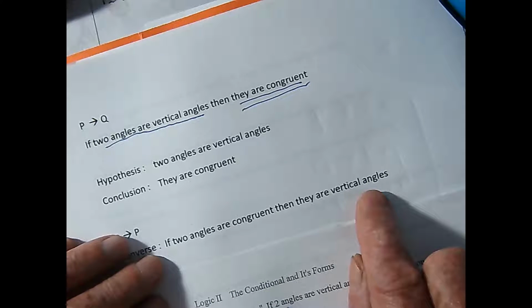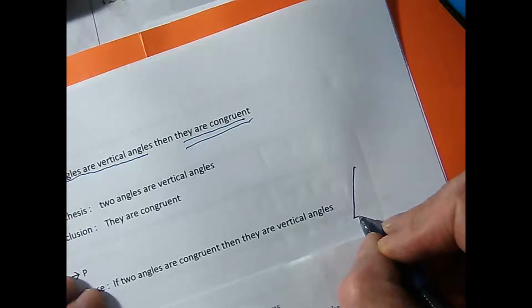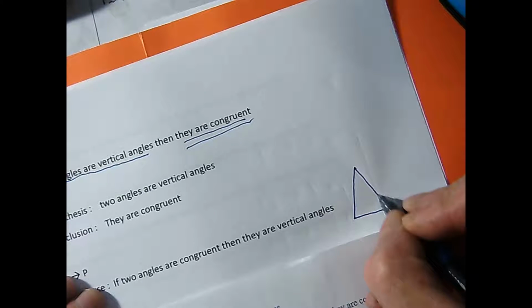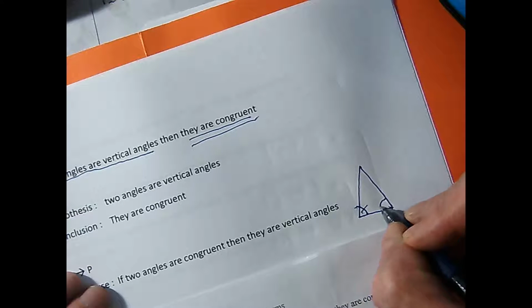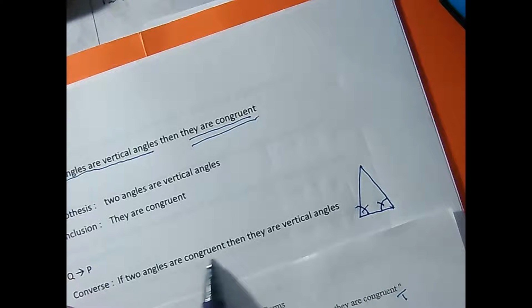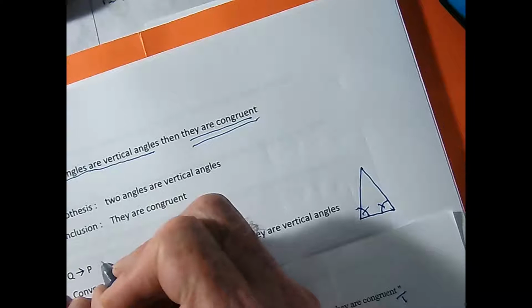What do you think about the truth value of that? If two angles are congruent, must they be vertical angles? And I'd say that's false. Here's an example of that. The base angles of this isosceles triangle could be congruent, but they're not vertical. So I could show angles that are congruent that are not vertical. Therefore, I say the converse is false.